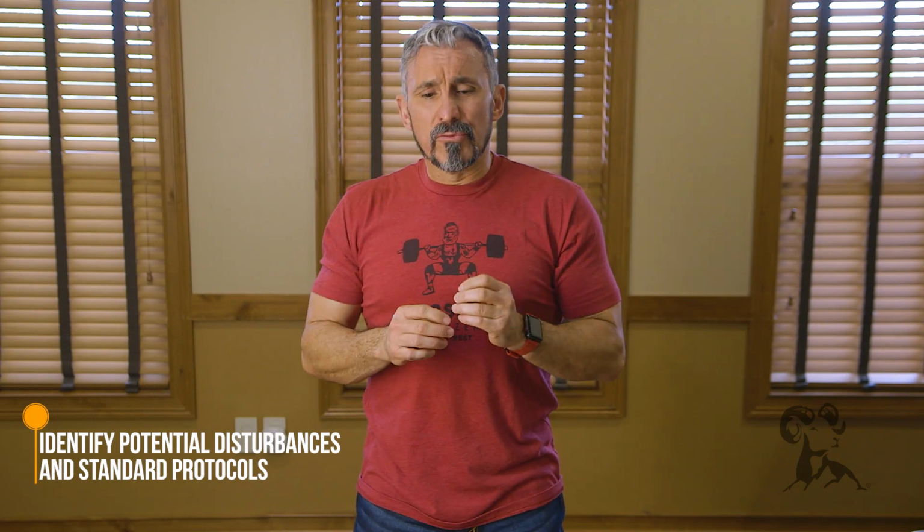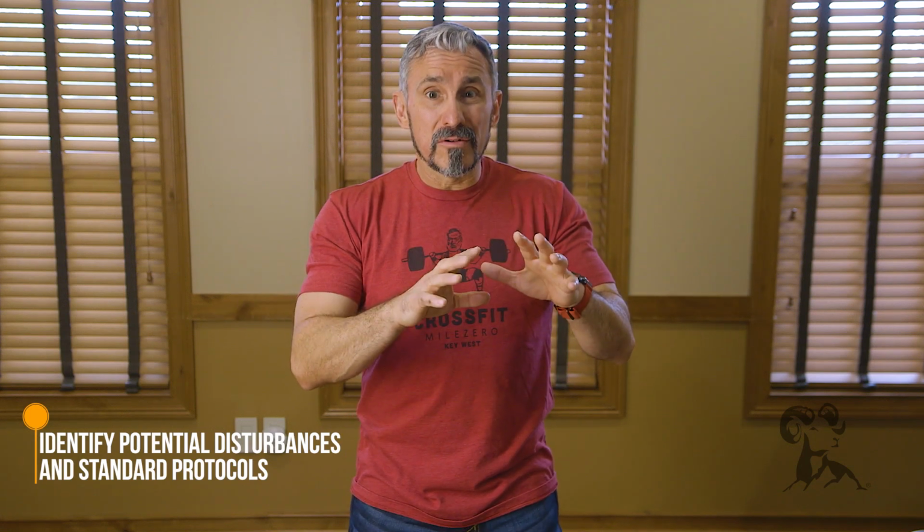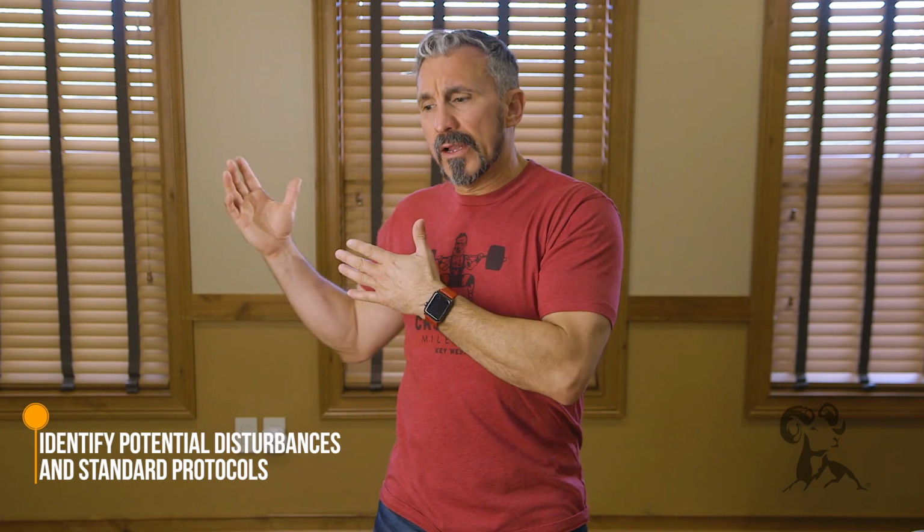But what we're trying to do is create a standard protocol or a standard response so that we don't have to think during these times. If this becomes a crisis or a critical incident, we don't have to try to think our way through the problem. We have to just rely on reflecting back on what we practiced. So coming up with a standard protocol for these different types of scenarios is going to be really helpful. So let's talk about some of the different scenarios.